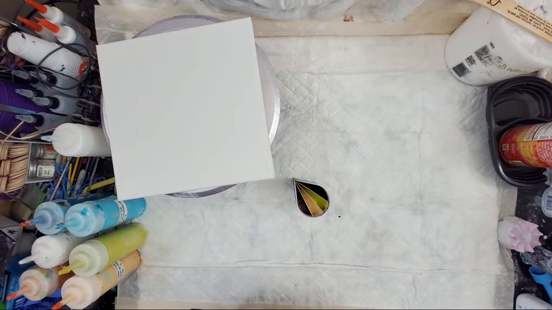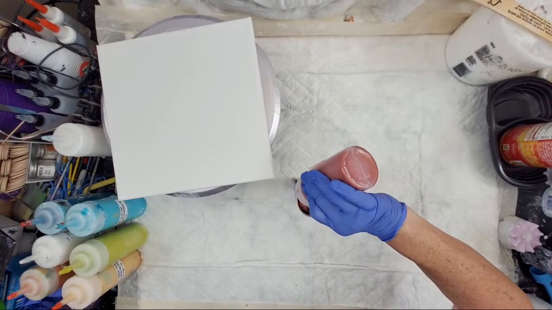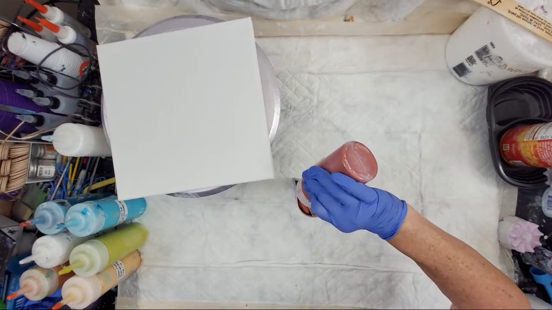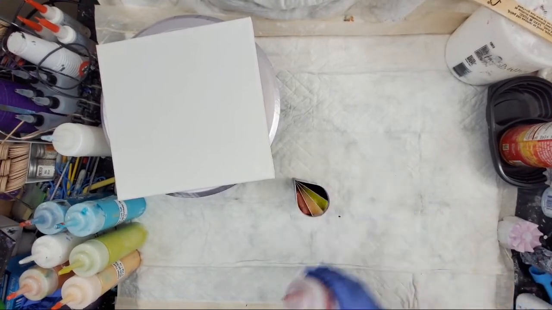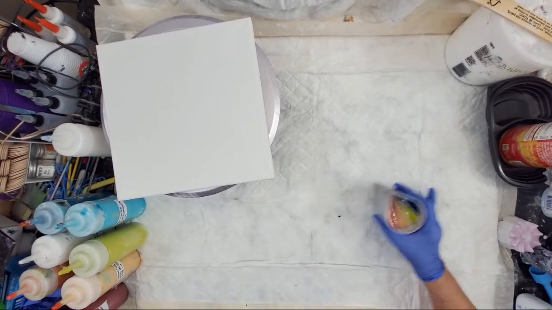And then the last color is Folk Art Treasure Gold line Fire Opal. I think I put too much of the copper in there. Okay, well, we'll see how it looks. Can't guarantee.